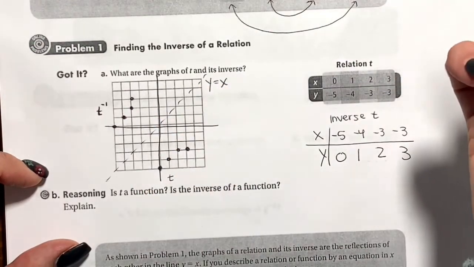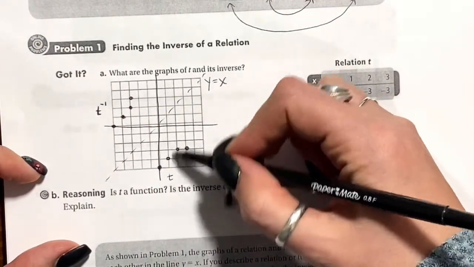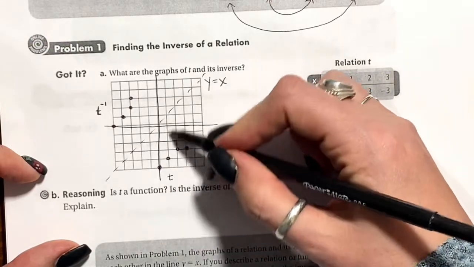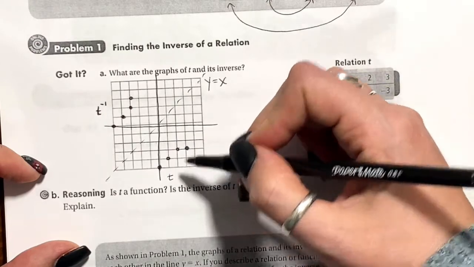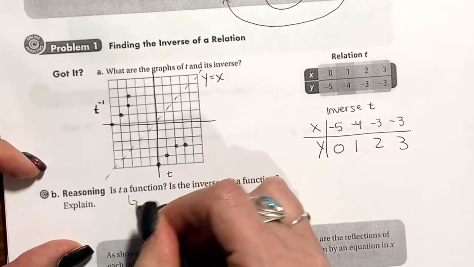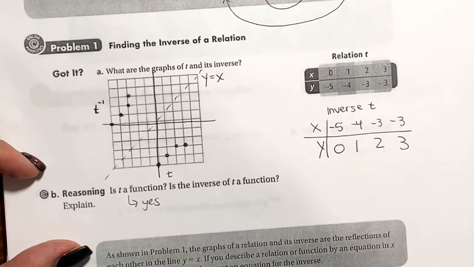If you have a graph, a really fast way to check is the vertical line test. If I draw vertical lines through, do I ever cross more than once? On this one, I don't. So is t a function? Yes, it is. I only cross one time.